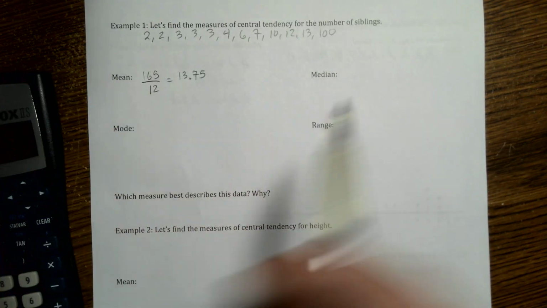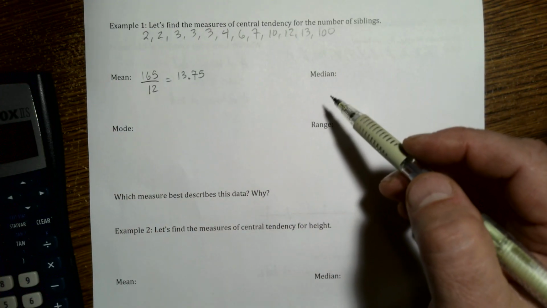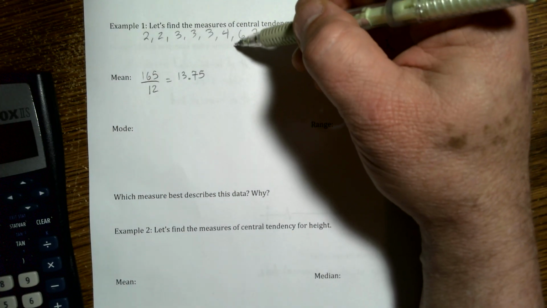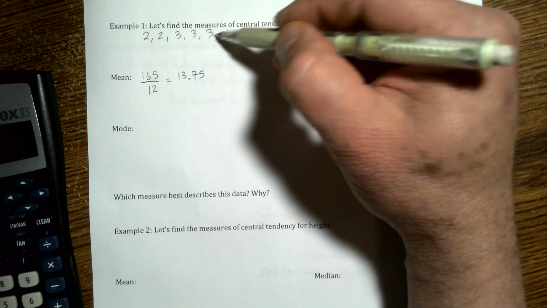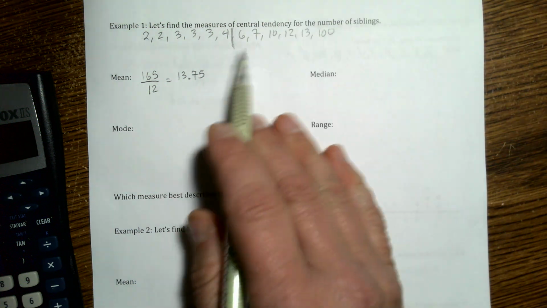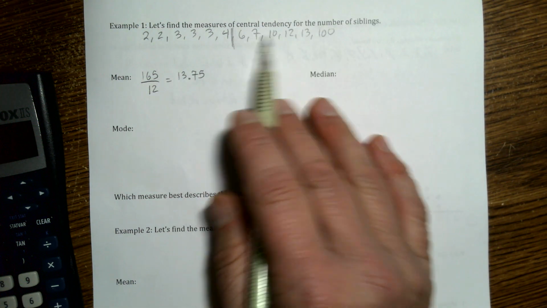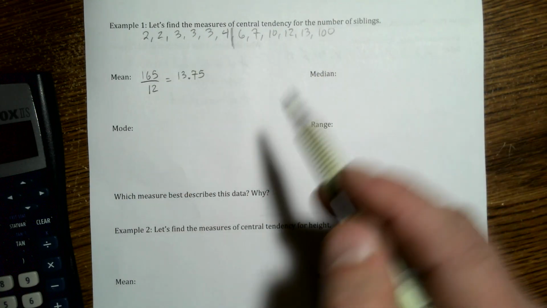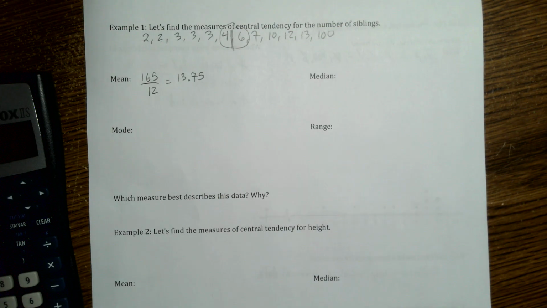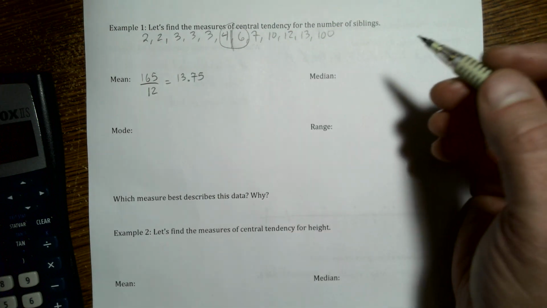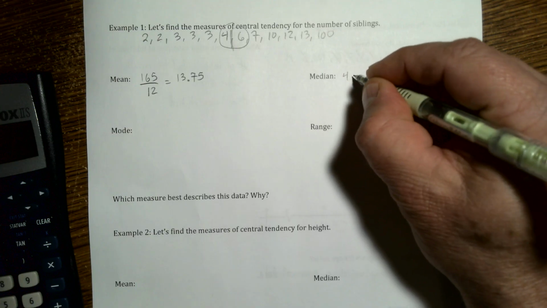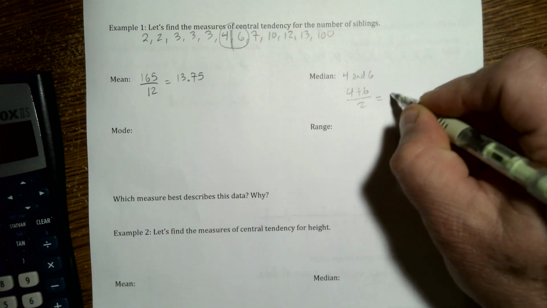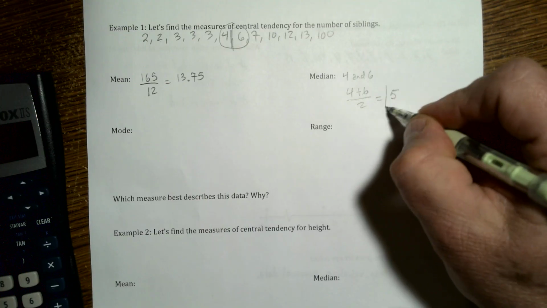All right, let's go ahead and go to the median. To find the median, we need to find the middle number. So if I look here, there's 12 numbers. This right here, I think this is the middle. 1, 2, 3, 4, 5, 6. If I draw a line right here, that's the middle. 1, 2, 3, 4, 5, 6. 6 numbers on this side, 6 numbers on that side. Since there's an even number of numbers, we would select those two, and we would average them. So we have 4 and 6. So we do 4 plus 6 divided by 2, and we get a median of 5. That would be our median.